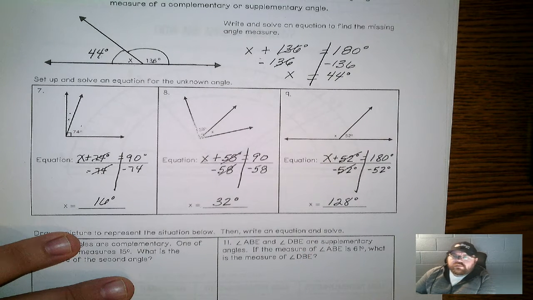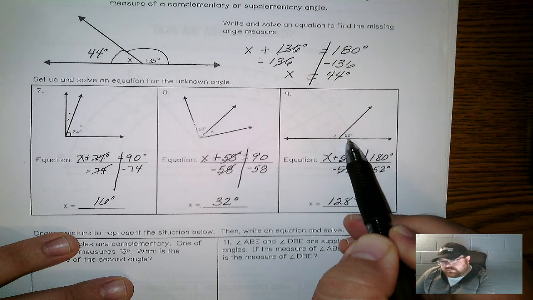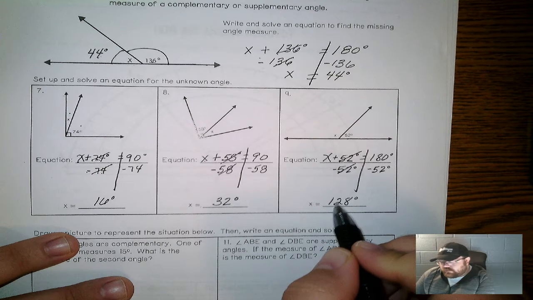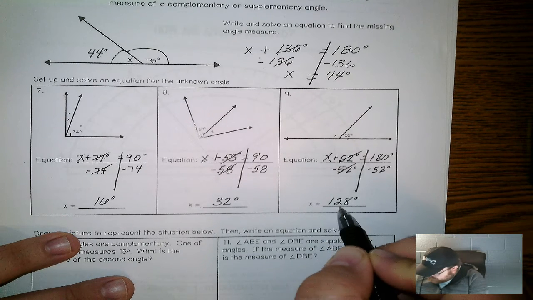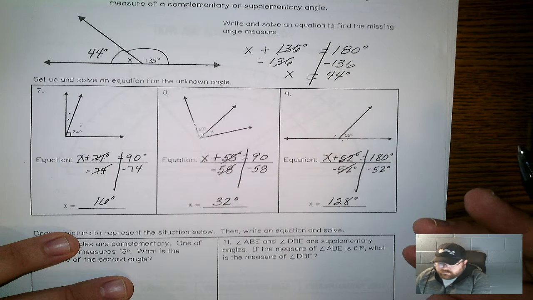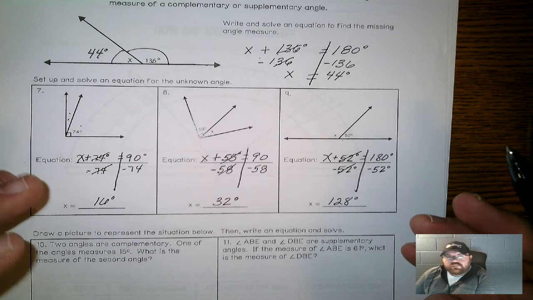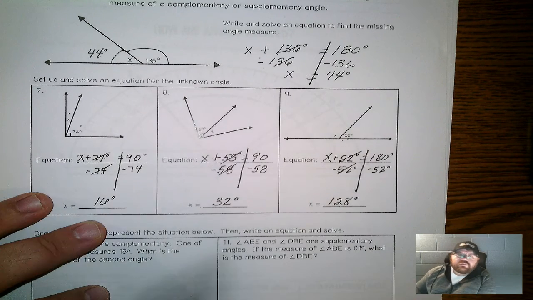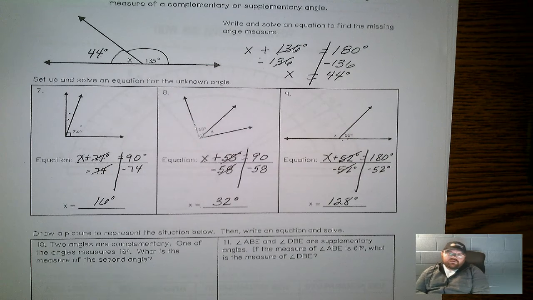Now, this is called the supplement. The supplement of 52 degrees is 128, and the supplement of 128 is 52. All you are dealing with when it's talking about supplement or complement is you're asking yourself, what is the number needed to add to that particular number to get you to 90 degrees if you're talking about complement, or 180 degrees if you're talking about supplement.